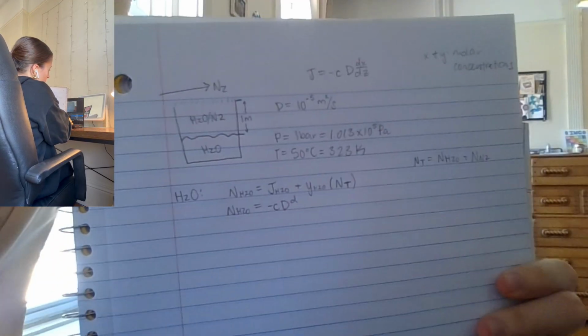So we know that z, this is the concentration due to change in position, but concentration of what? We're looking at concentration of the moles. So x and y are both ways to show molar concentrations. They're just used differently, depending on whether you're looking at a vapor or a liquid. So y is typically used if you're looking at a liquid, and then x is for vapor.